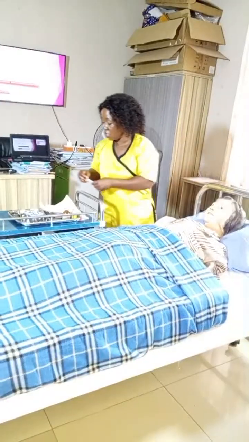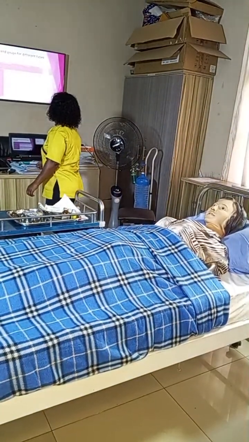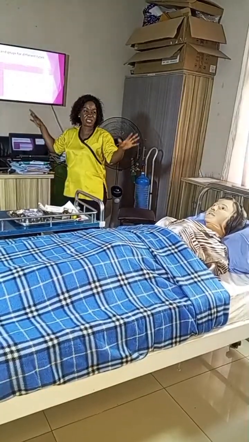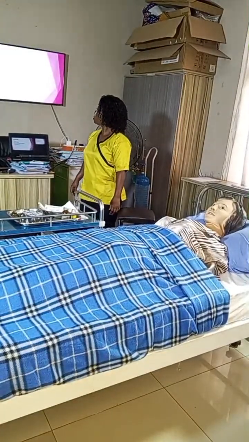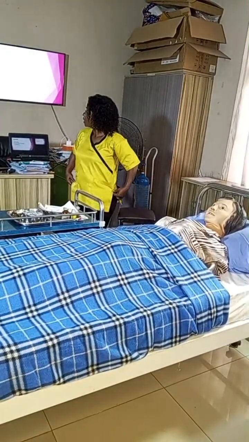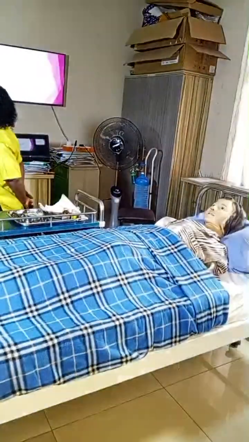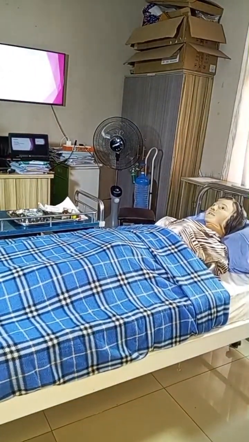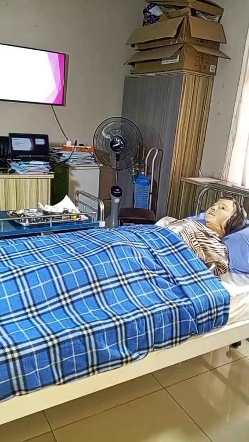The next thing is for us to look at the different sizes of needles. Indications for parenteral drug administration: volume for emergency. Maybe a child was brought to your unit and you are asked to administer medication.